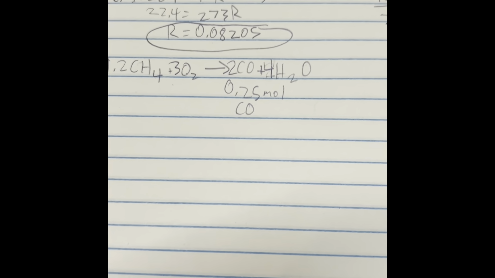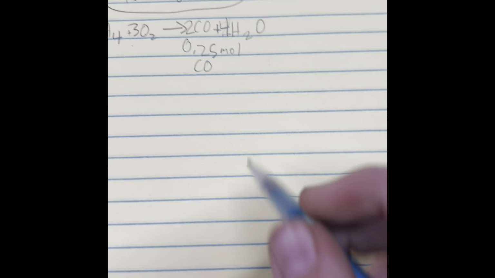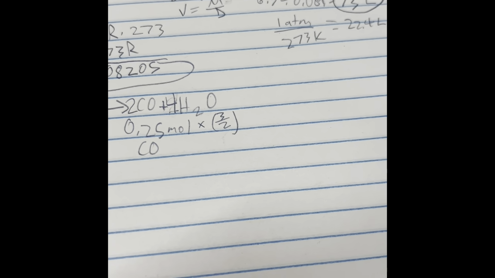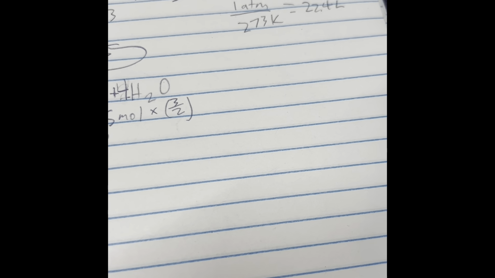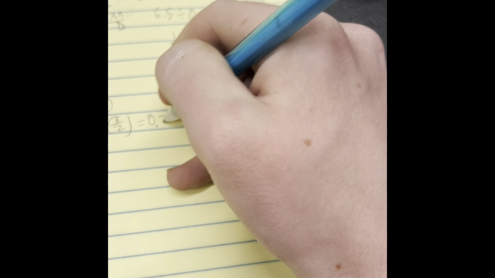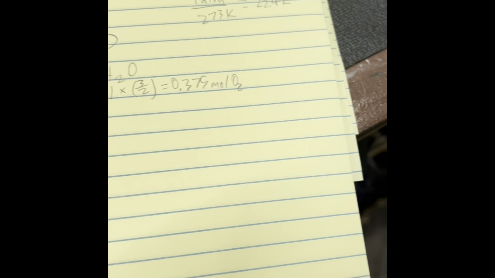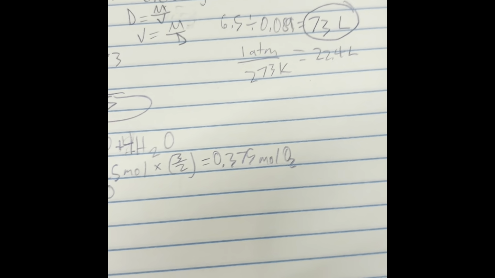The ratio here is 3 over 2, so 0.25 times 3 over 2 equals 0.375 moles of O2.